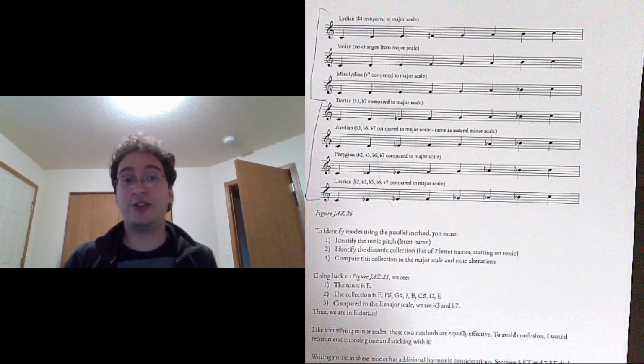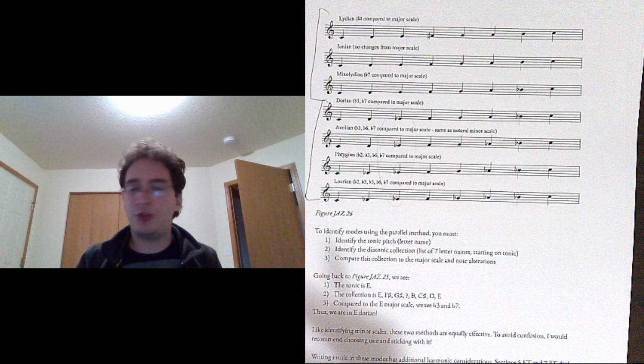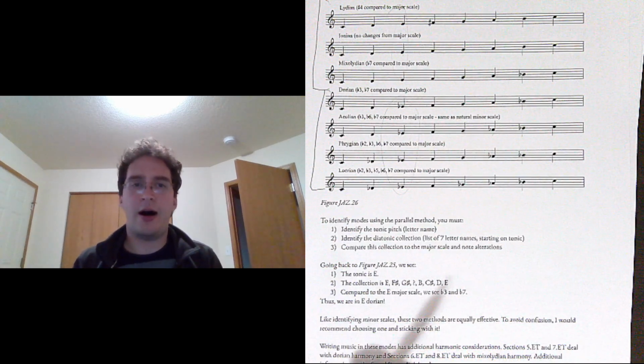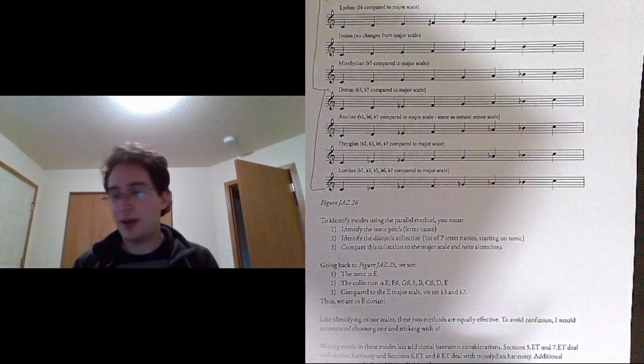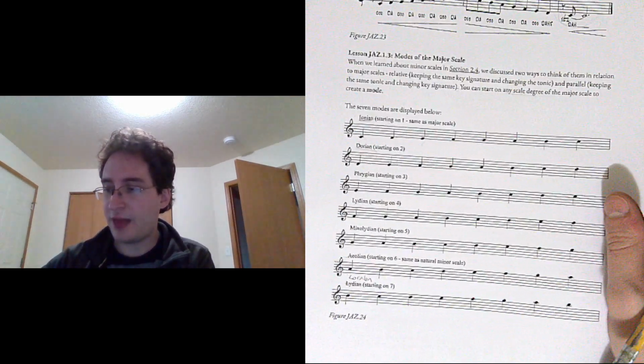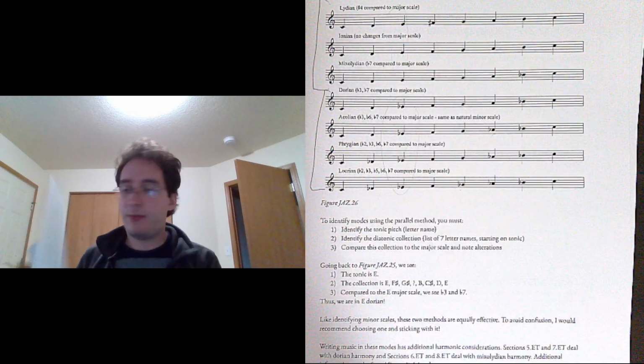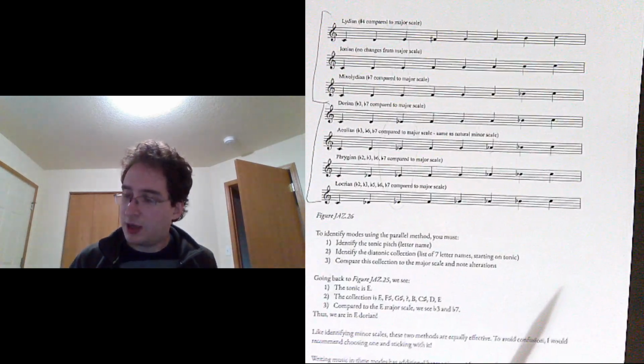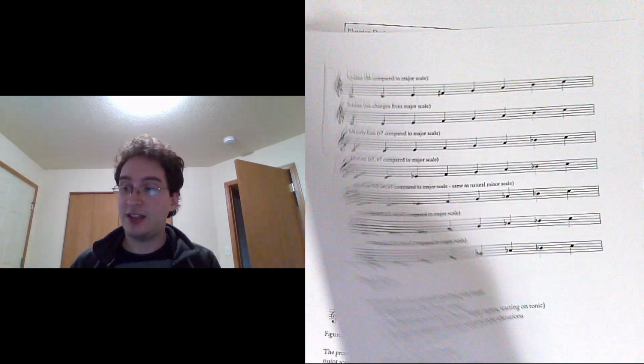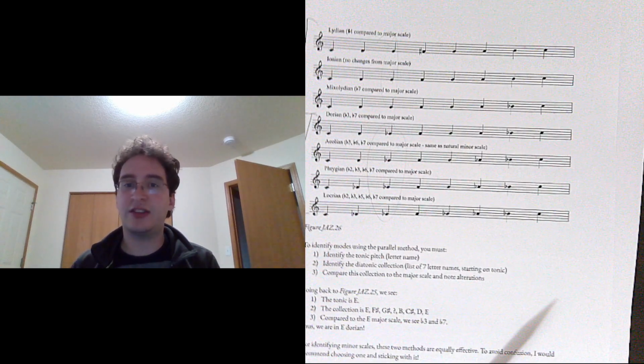So like minor scales, these two methods are equally effective. Choose one, stick with it. For me, I default to the former method, the relative method, thinking about what scale degree it starts on compared to the major scale, but either of them work. So if you're going to write music in these modes, then there are various considerations.